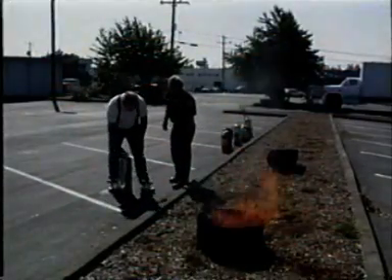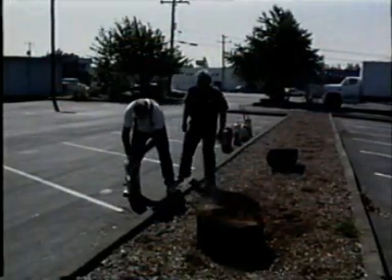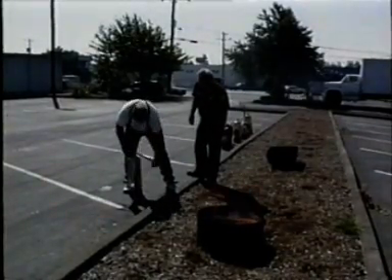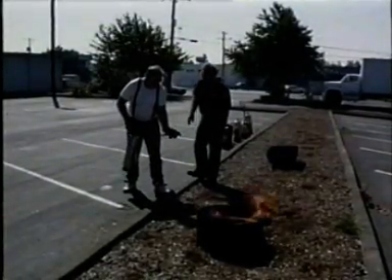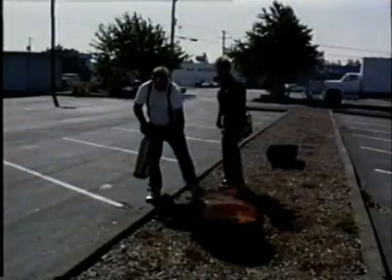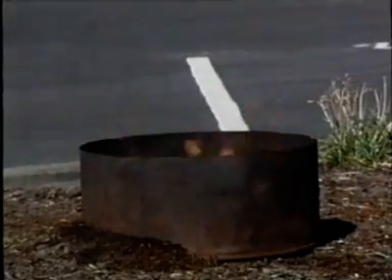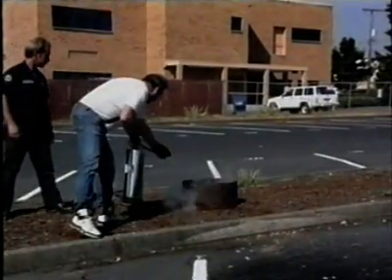To use a stored pressure water extinguisher, carry the extinguisher to the fire, holding the shutoff device in one hand and the hose in the other hand. Release the shutoff device and direct the water at the target.